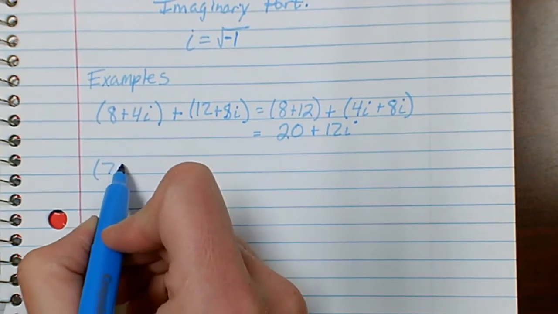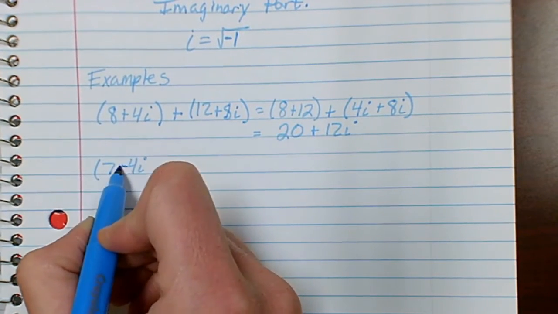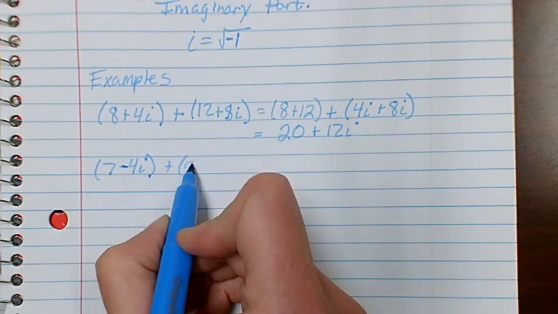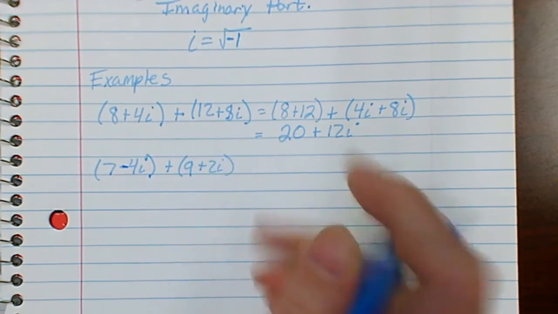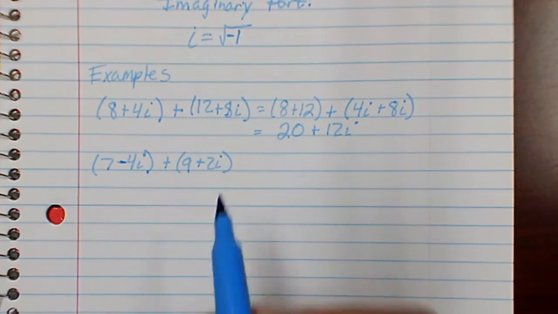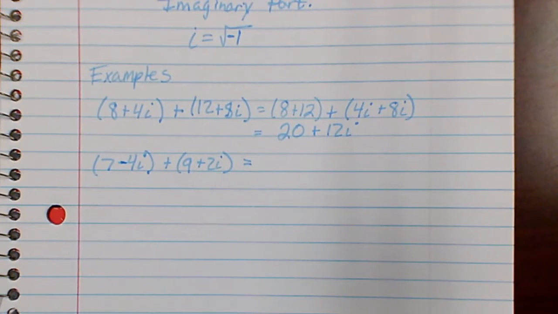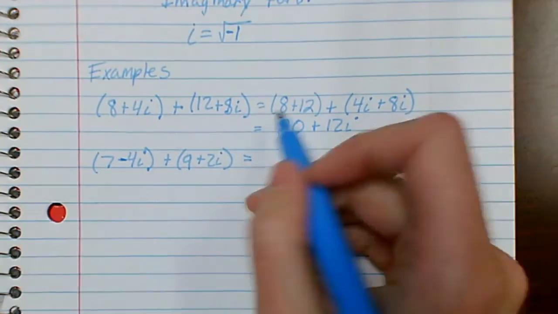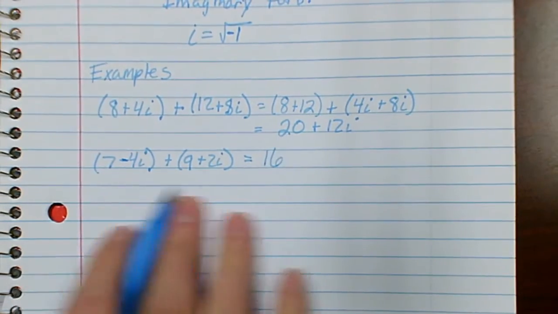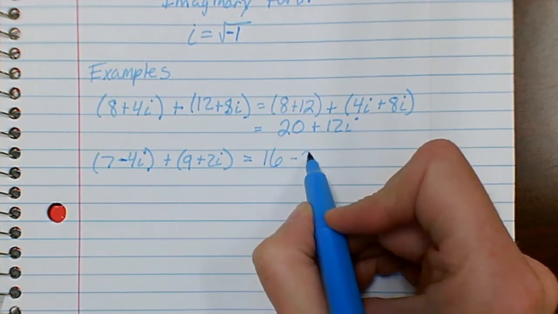Let's work on another example. If you need to write it out in this sense, go for it. I'm going to just simply add as if I'm adding like terms. So 7 plus 9 is 16. Negative 4i plus 2i is negative 2i.